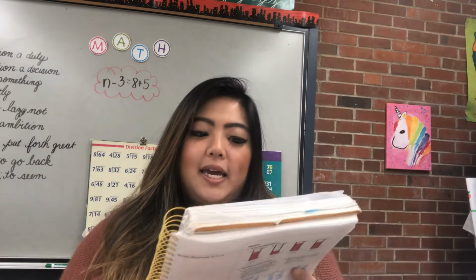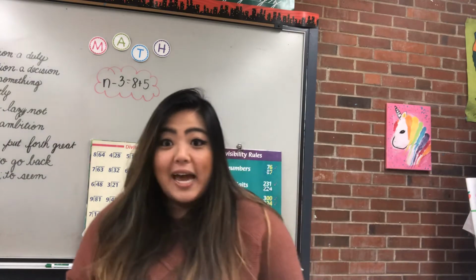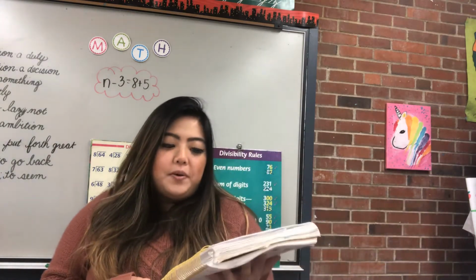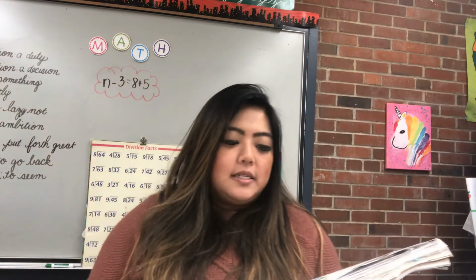Now, D, all the sides are equal. It's a square. E looks like a rectangle that's slanted, so it is a parallelogram. F is a trapezoid. G is a rectangle. Let's go to section 2. It says match by putting the correct letters in the blanks.